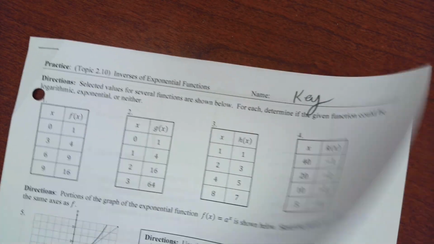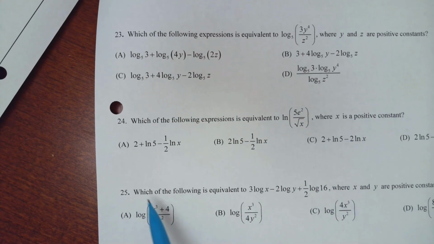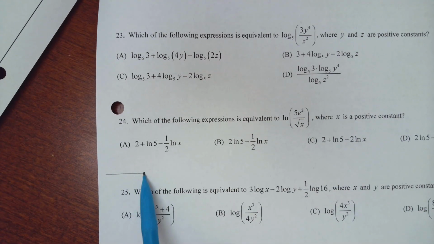So your job is to have all of this done up through number 24. So stop right here. And that is it.